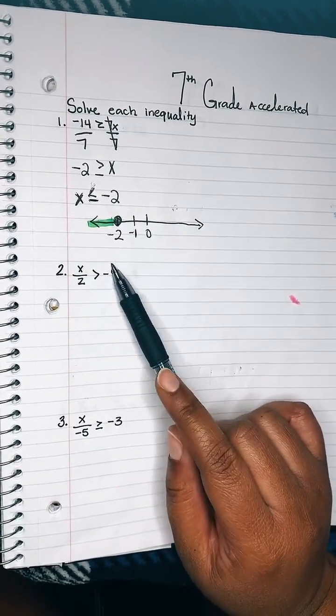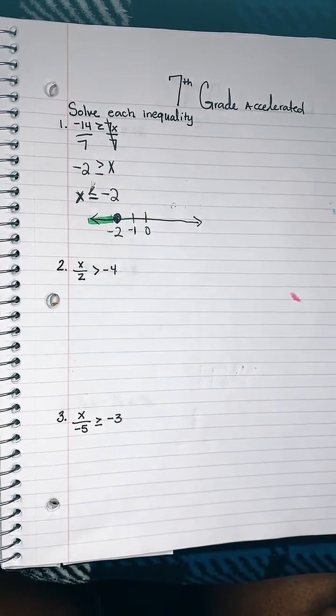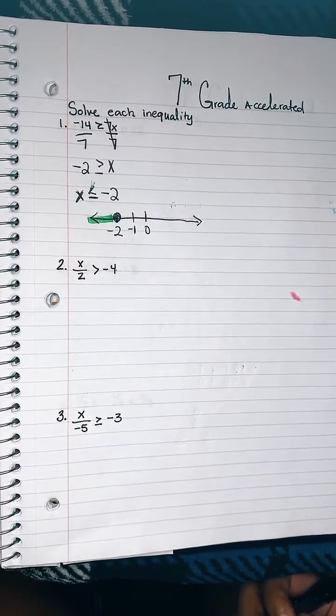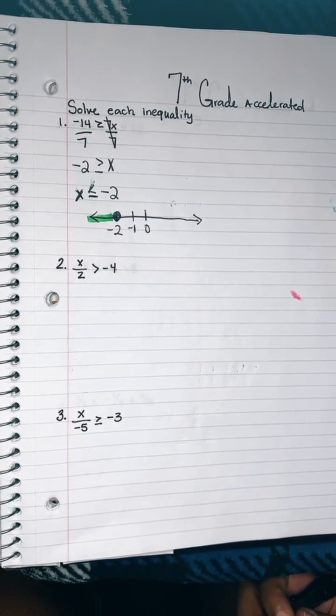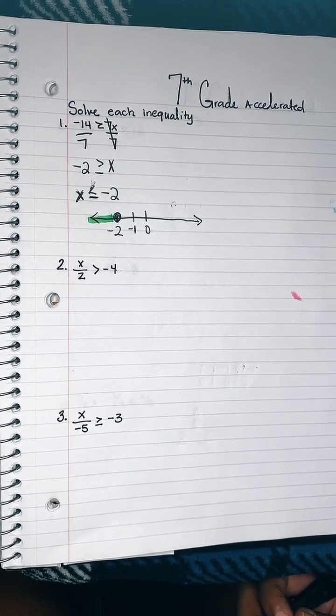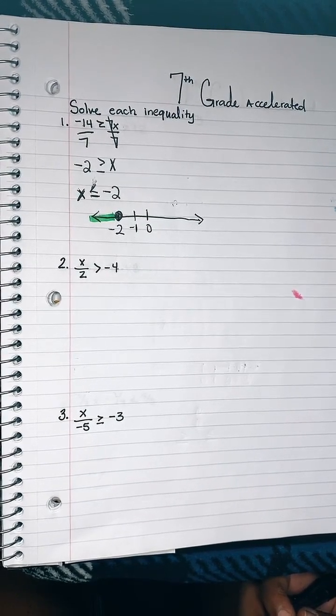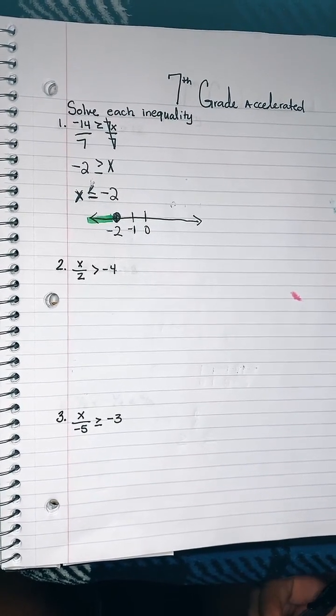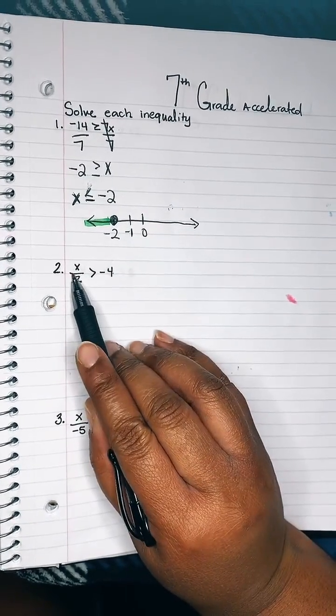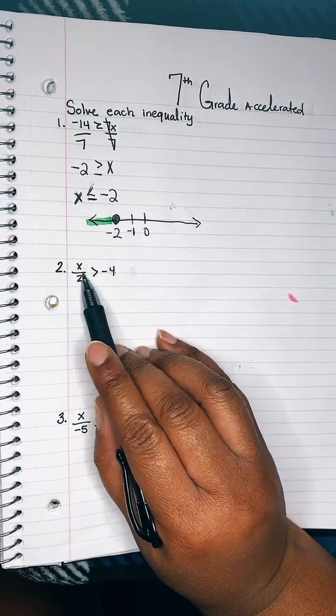What do we do on this? Open circle. Good. It is going to be an open circle. So people are saying multiply by 2. Good. When you see this, it means division.